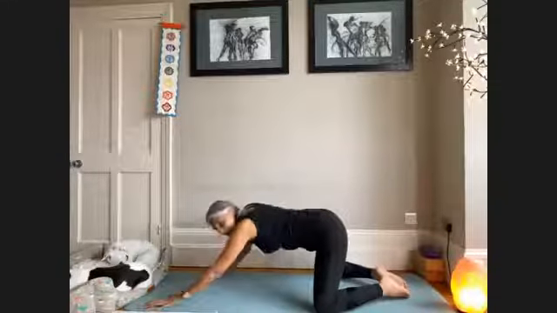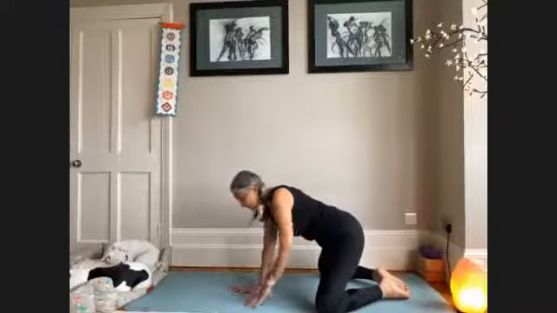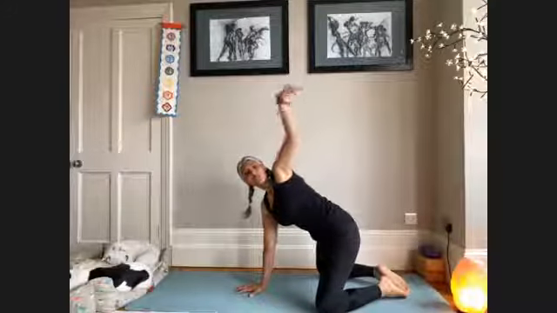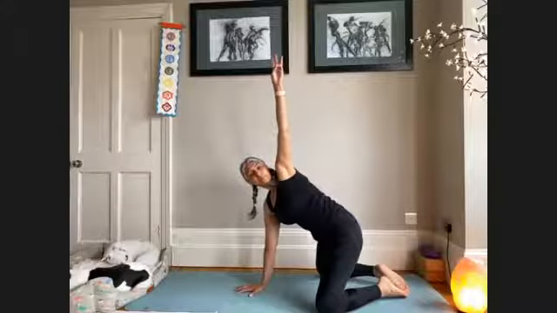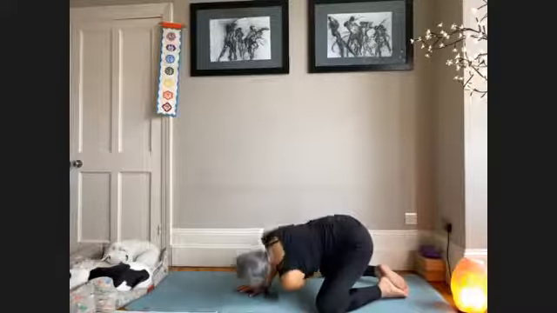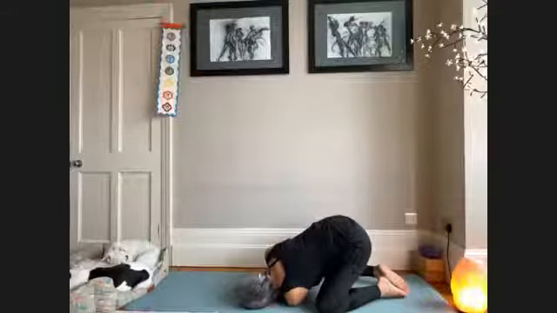Let's walk the hands back towards center. Place the right hand in the center of the mat, directly underneath the heart. Draw the left arm across the heart to reach up. And then as you exhale, let's fold the left arm underneath and bring the left ear and shoulder to the mat. Take a moment here.